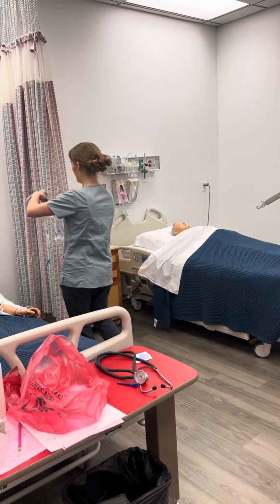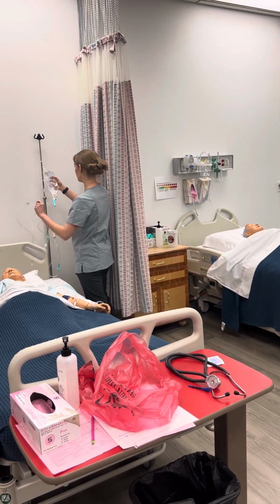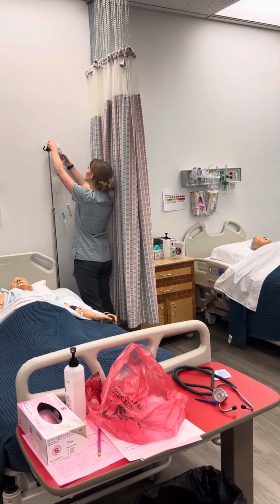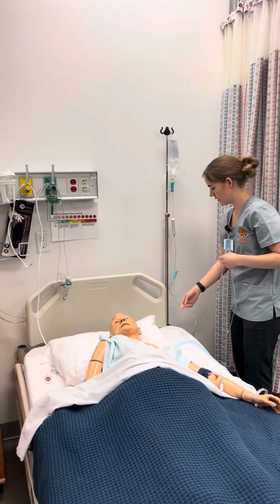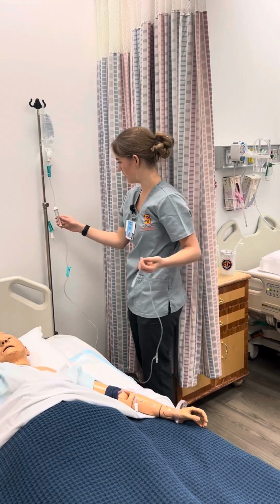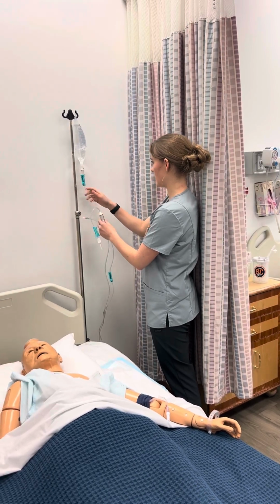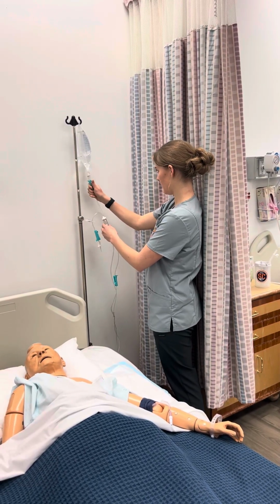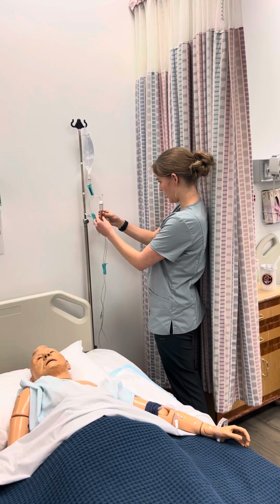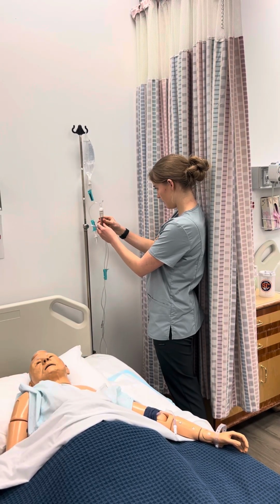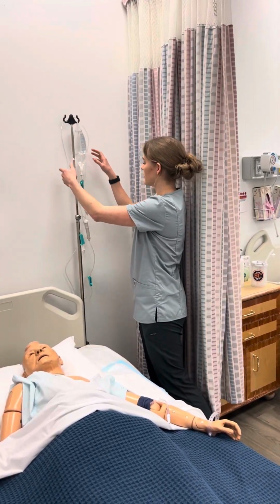Okay, I'm going to go ahead and just hang this up high. I still got everything clamped, so I'm gonna go ahead and just put this up. I'm just gonna make sure to fill all the way past that white top. Just like that. Okay, I'm gonna go ahead and prime it, which I can grab the garbage for that.